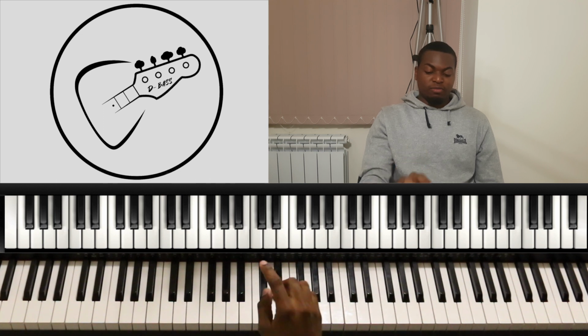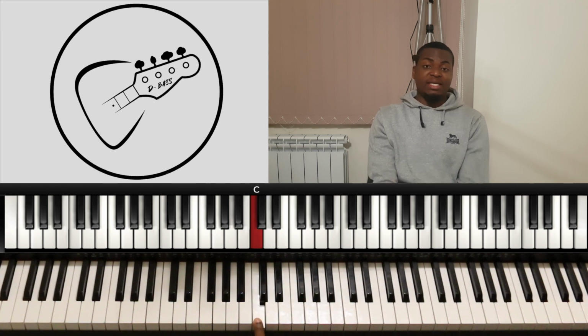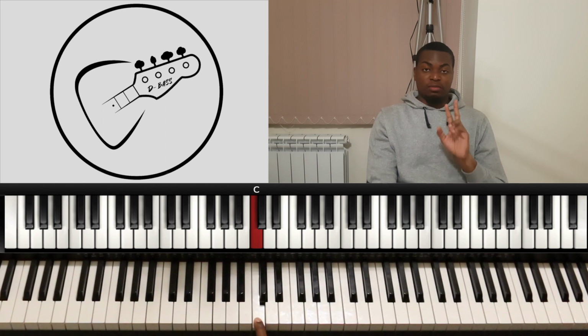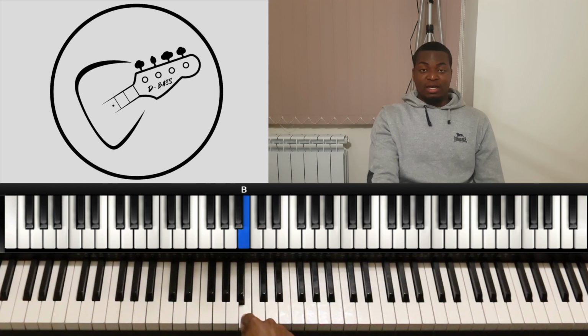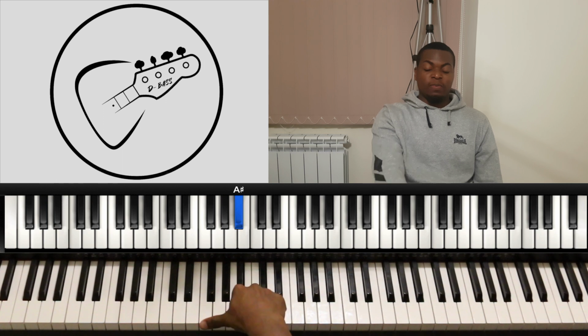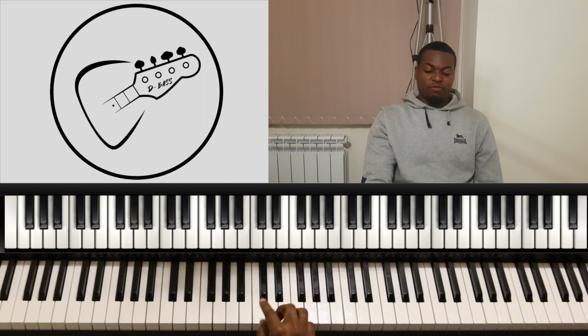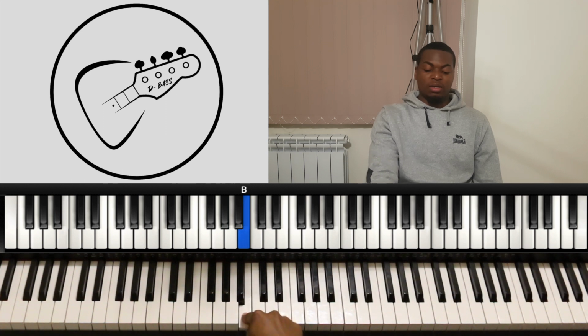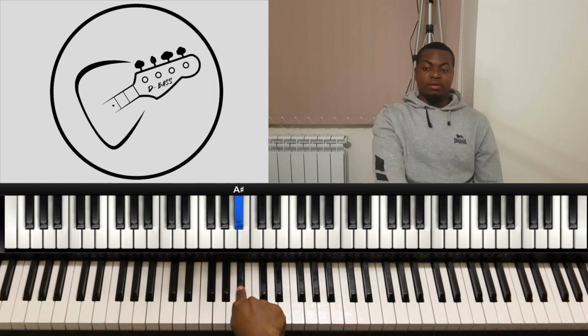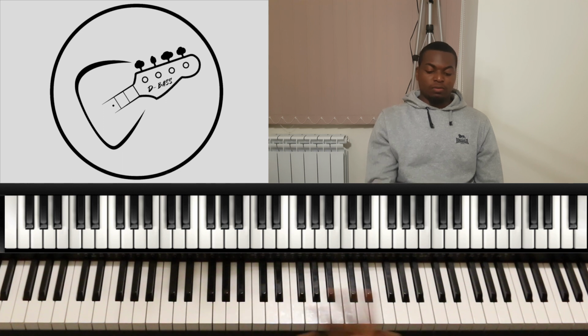Now, from C, if we're going to go a tone in descending order, remember, a tone is 2 semitones. The first semitone, as we spoke about earlier, is going to give us B. And then another semitone is going to give us this note, A sharp or B flat, whichever you prefer. So from C, descending, a tone is 2 semitones: first B, which is semitone 1, and then A sharp or B flat, which is semitone 2. So yeah, that's a tone and a semitone.